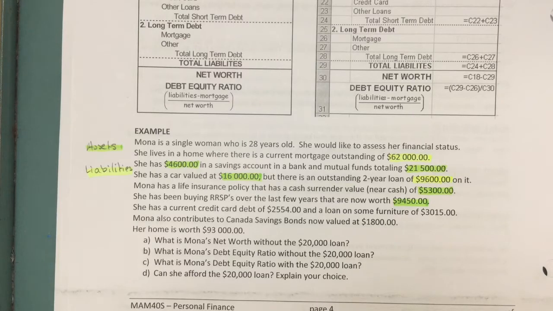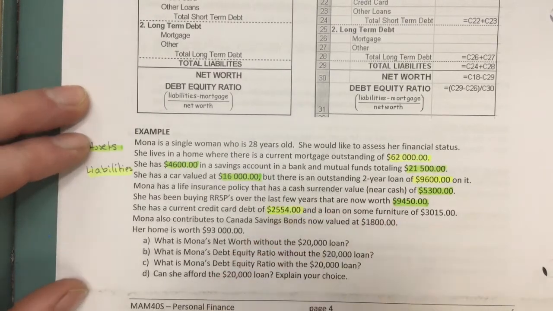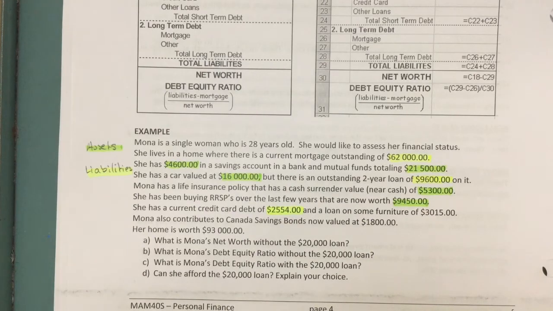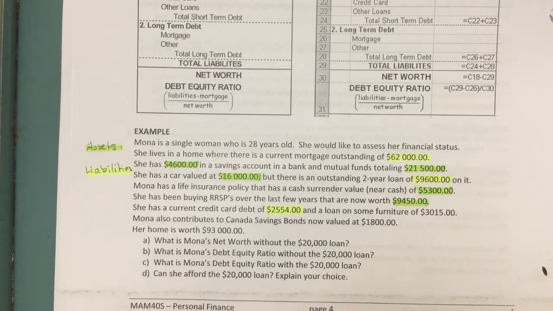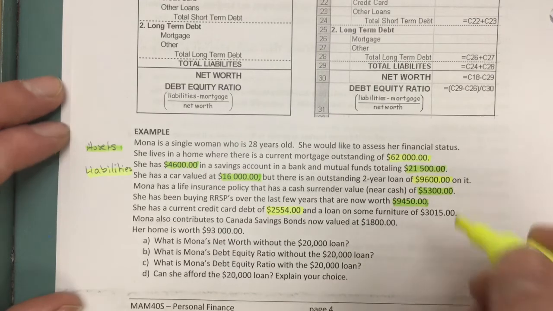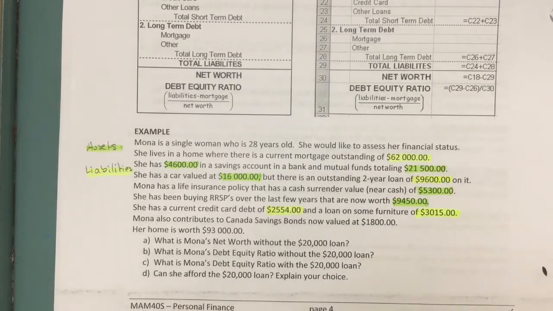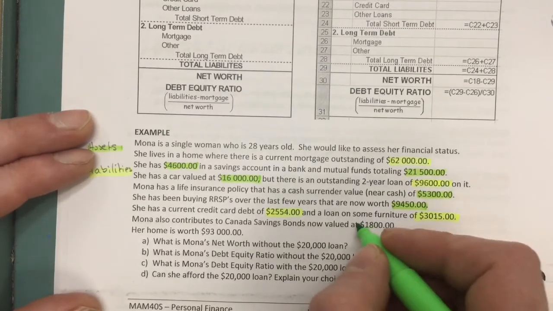Then she has a current credit card debt of $2,554. That means she owes $2,554 to the company, which means that this is a liability. And she has a loan of about $3,000 on some furniture, which means that we have another liability. Now, she also contributes to the Canada Savings Bonds, and hers are now valued at $1,800. That's an investment, which means she owns it.